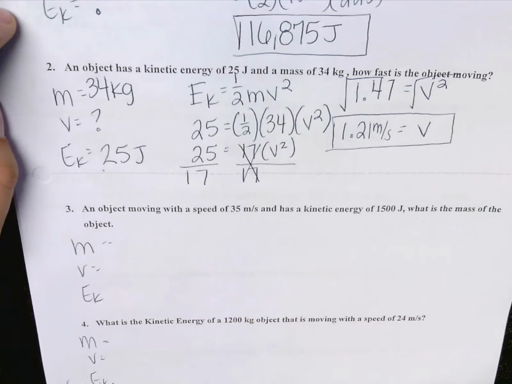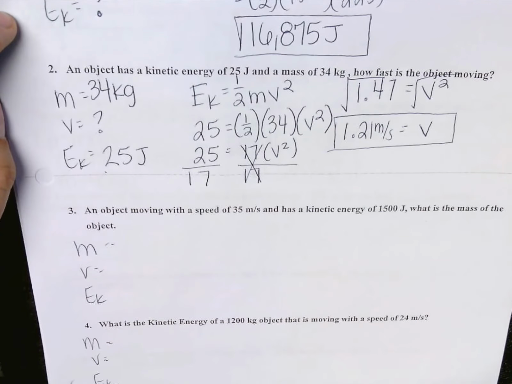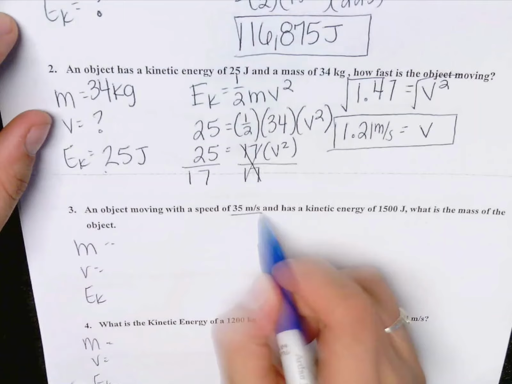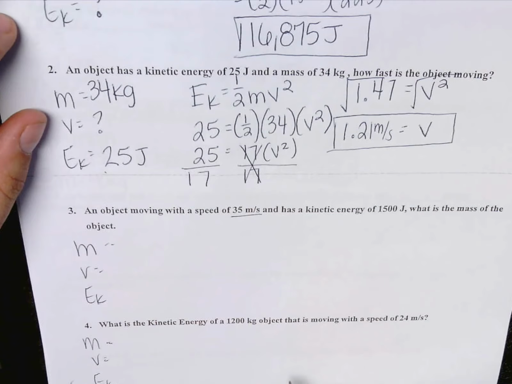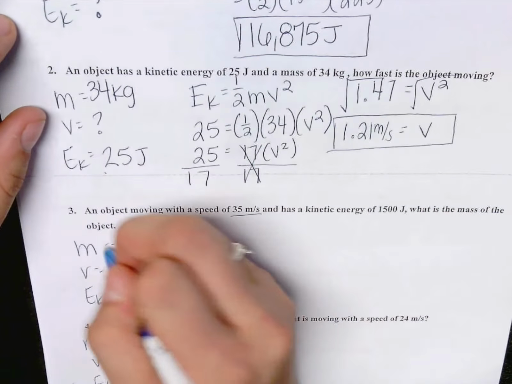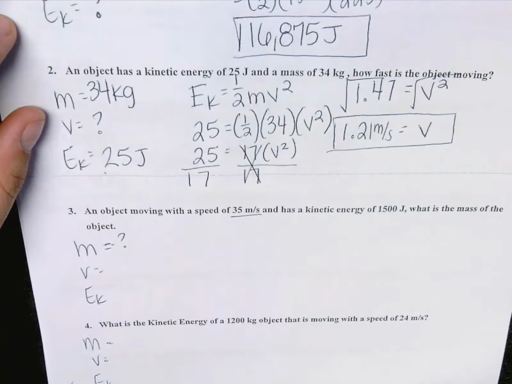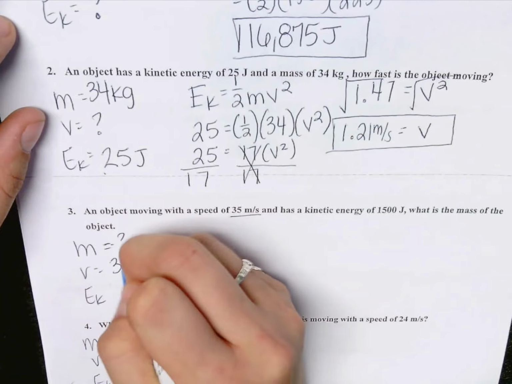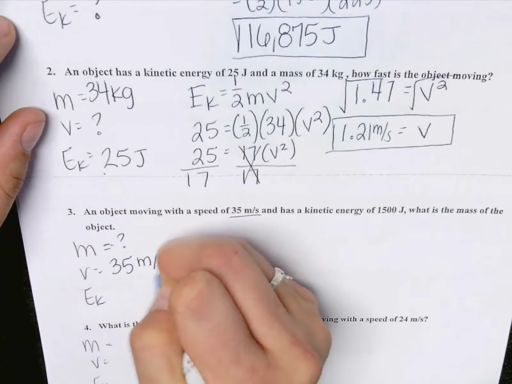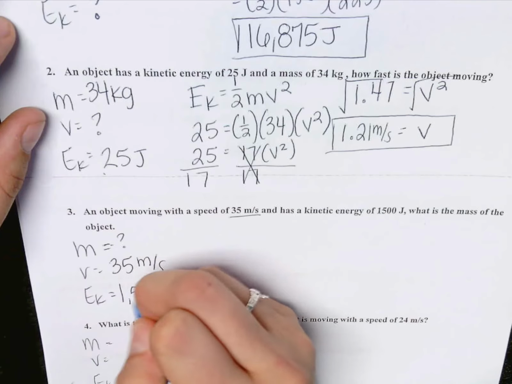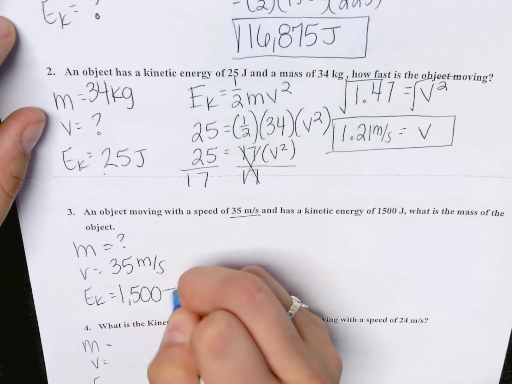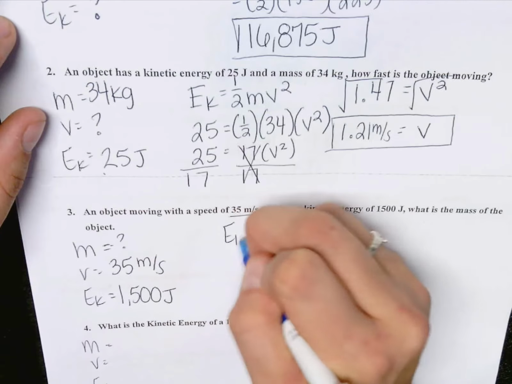Yeah. Good. A moving object with a speed of 35 meters per second has a kinetic energy of 1,500 joules. What is the mass of the object? So we don't know what the mass is, but we know the velocity is 35 meters per second, and we know that the energy is 1,500 joules.